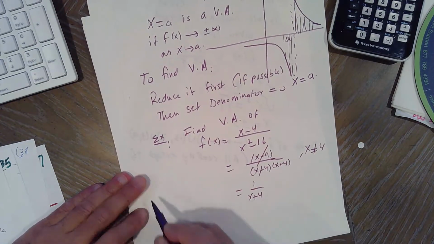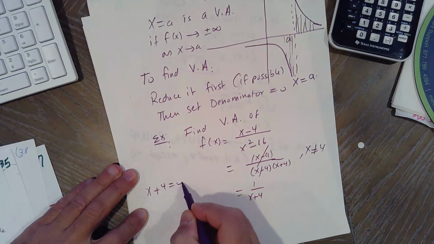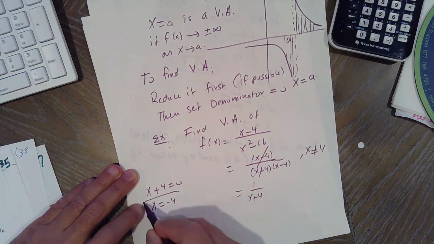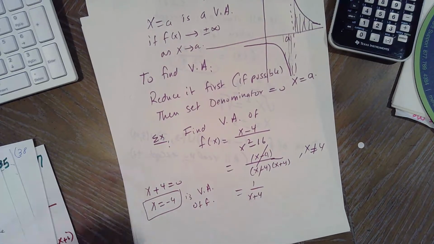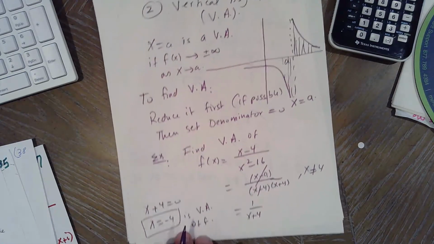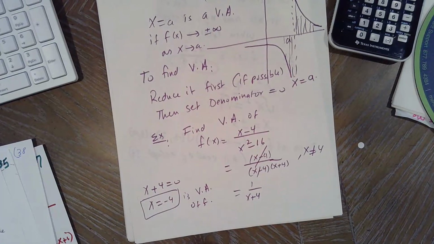Once I get that, then I would say x plus 4 equals 0. So x equals negative 4 is the only vertical asymptote of f. Negative 4 is the only vertical asymptote of the graph.